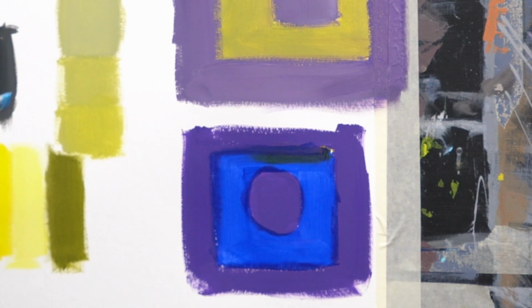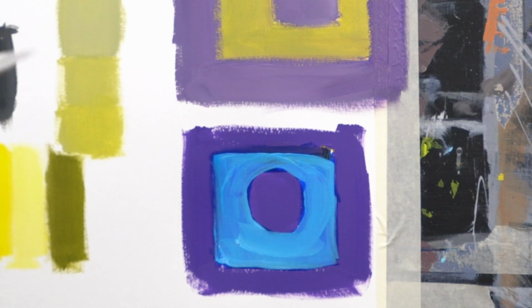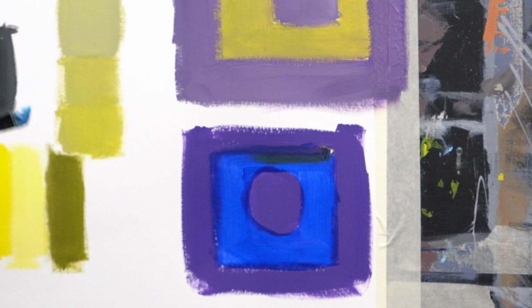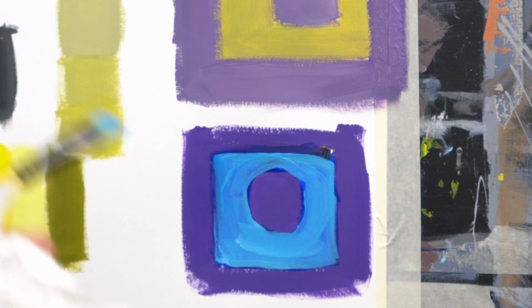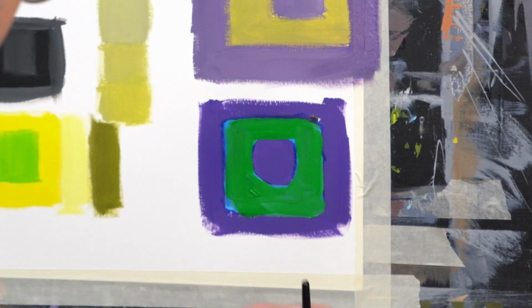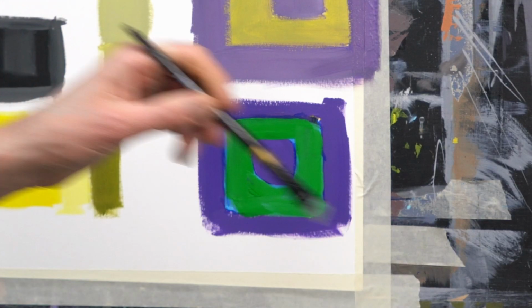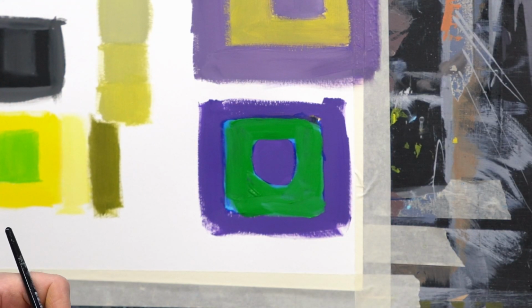There we go. That's a higher contrast because of two things. I shifted a little bit more towards a neutral blue, so further apart from the purple, and also I've added white to make it the tonal value lighter, so more contrast. And if I make it green, you see, then already the contrast gets even higher.